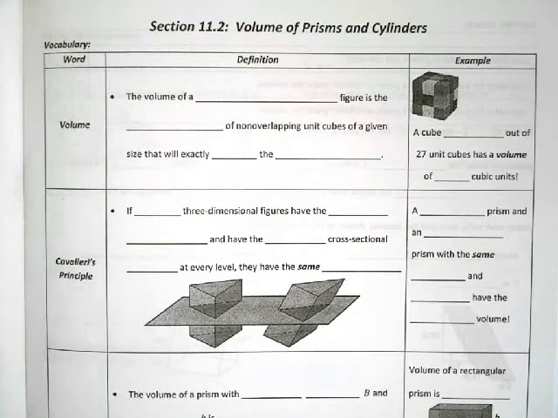Hey guys, today we're going to start calculating the volume of prisms and cylinders. A lot of this, if you know your area formulas really well from Chapter 10, should be pretty straightforward. But if not, you're going to have some work to do going back and remembering how those formulas work. The other important piece is being able to identify what a particular shape is, what the base is, so that you use the correct formula.